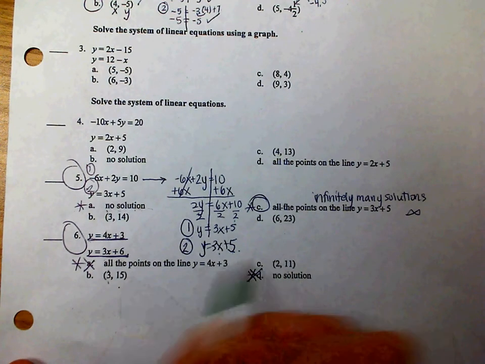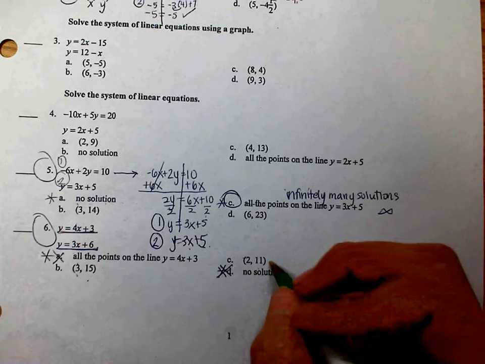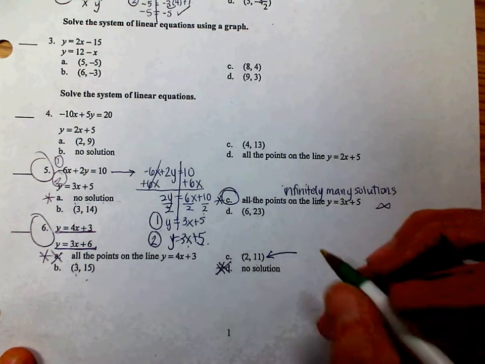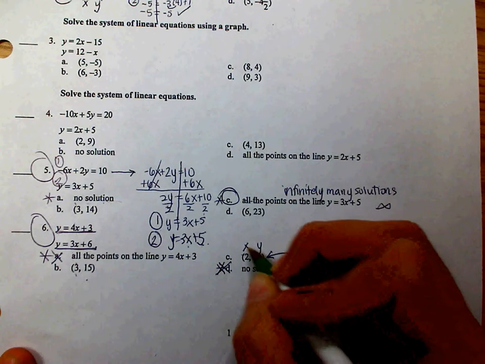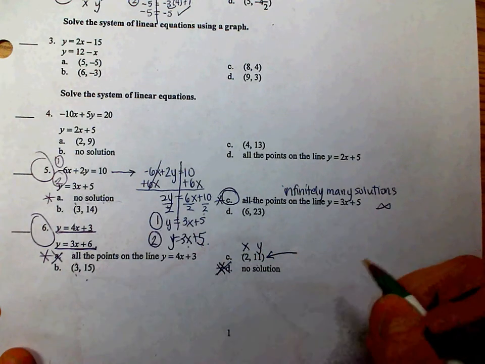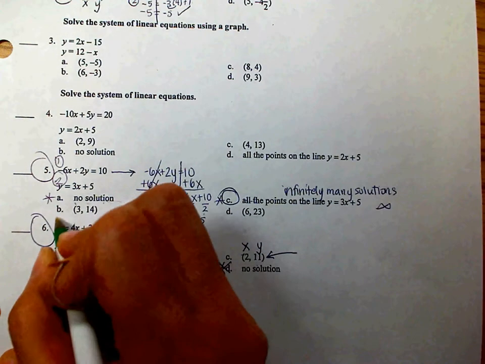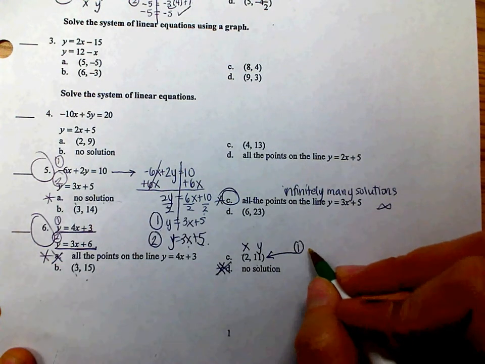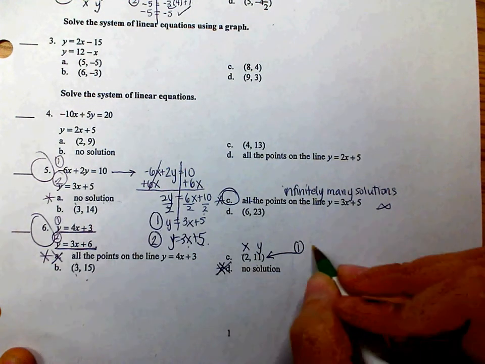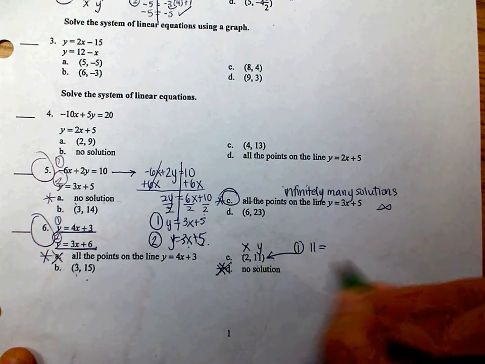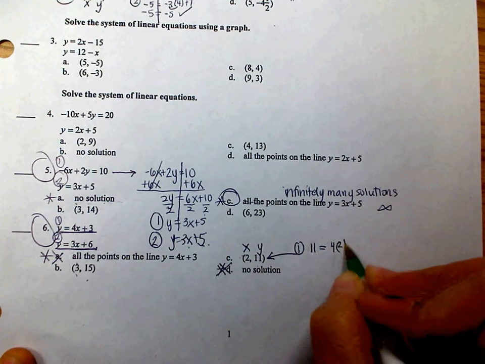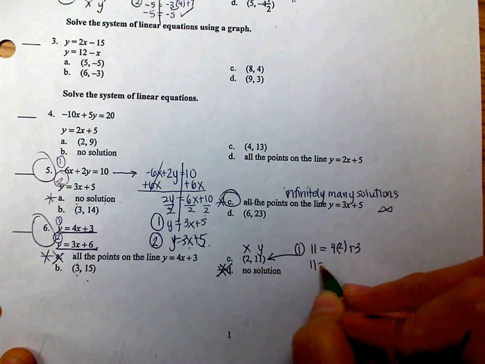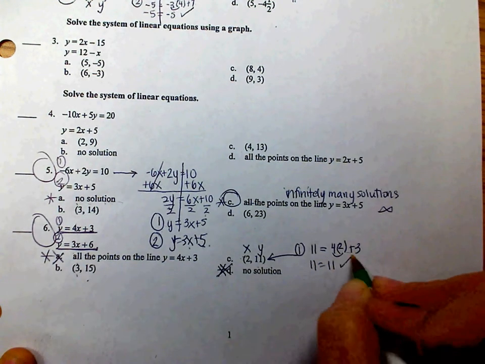So which one would you like to try? Well, let's try this one. I really don't know what the answer is, so we'll try it. So let's say this is x and y. If it's not this, then we know it's that. So here's equation 1. Here's equation 2. Equation 1, we have the y, which is here 11, equals 4 times 2 plus 3. So that's 8 plus 3, that's 11. So that checks out. Let's try equation 2.